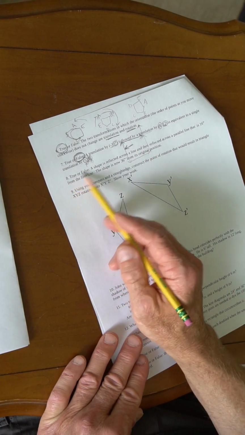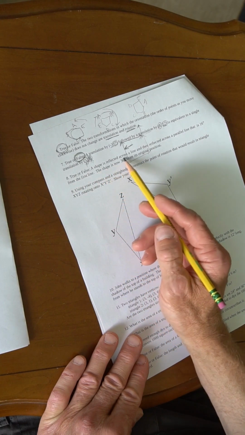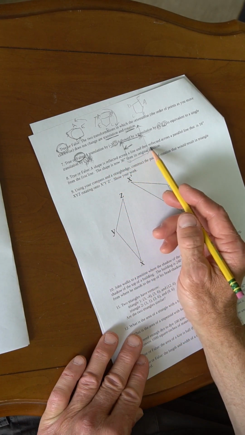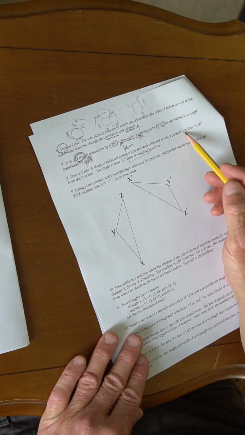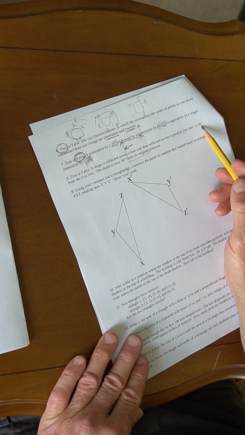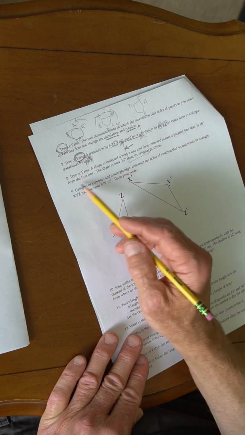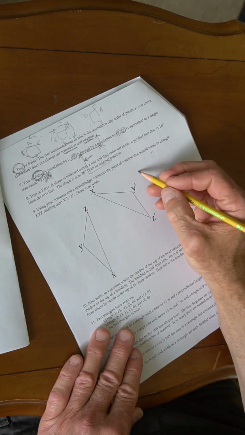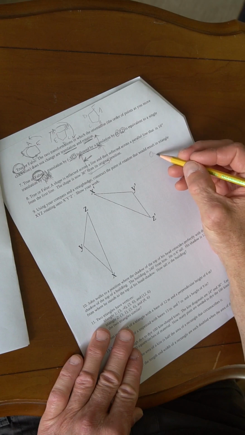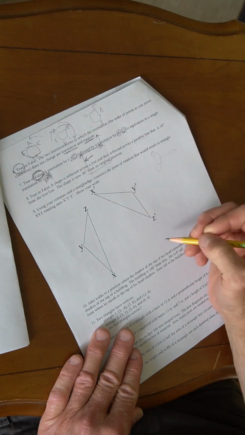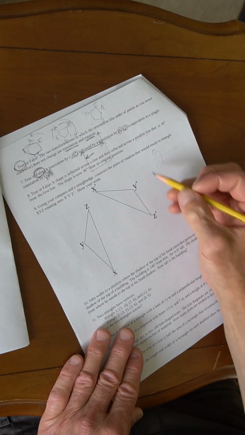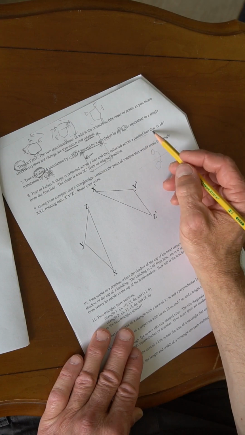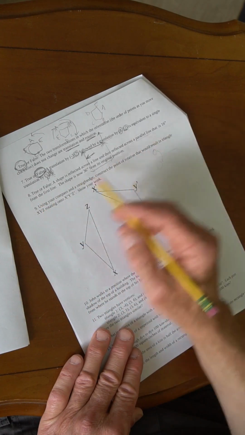Number 8, true or false? A shape is reflected across a line, and then it's reflected across a parallel line that is 16 inches from the first line. So you have some shape. It's reflected across a line so that you have the shape again on the other side of the line. And then it's reflected across a parallel line that is 16 inches from the first line.